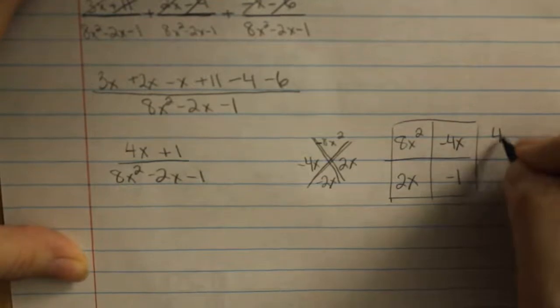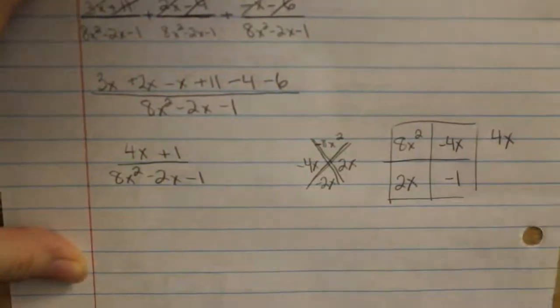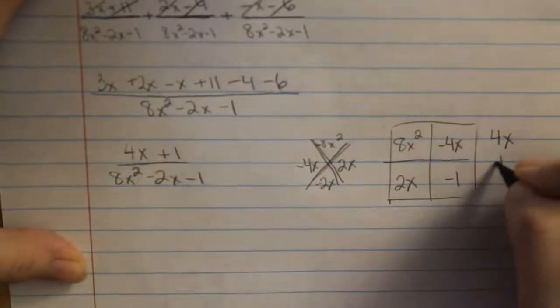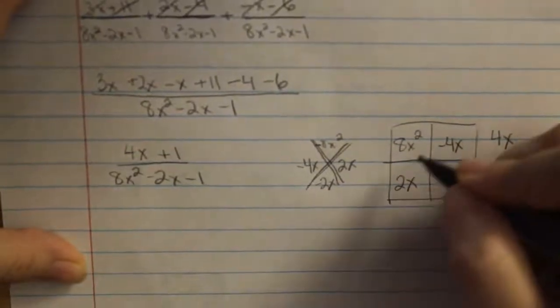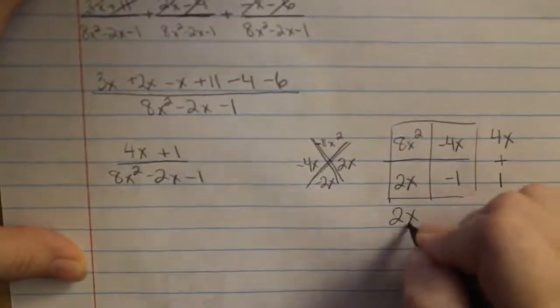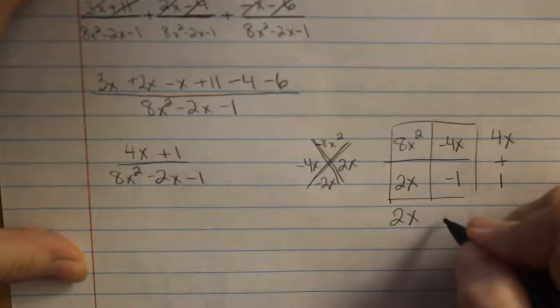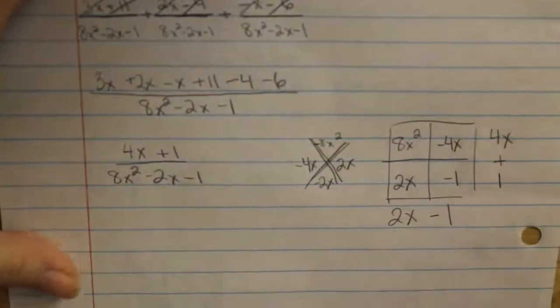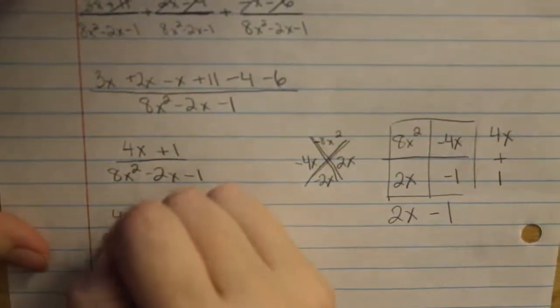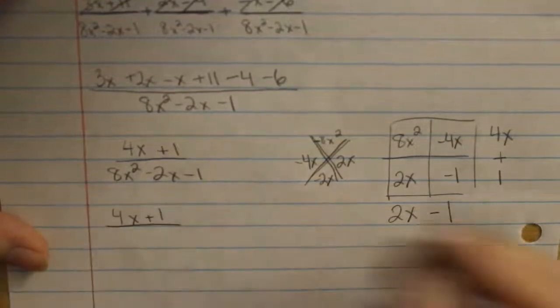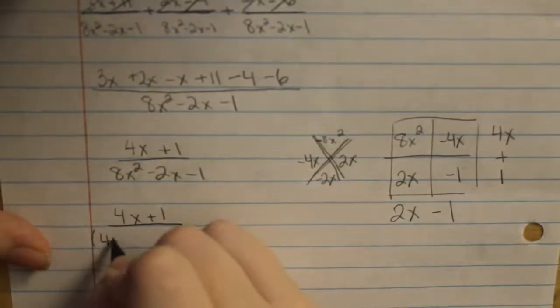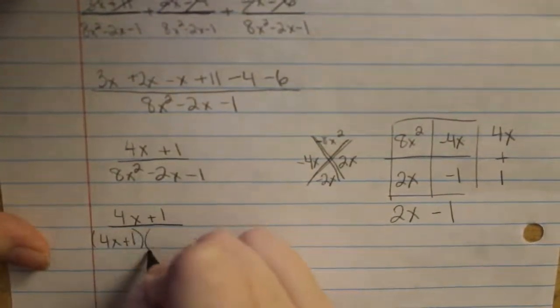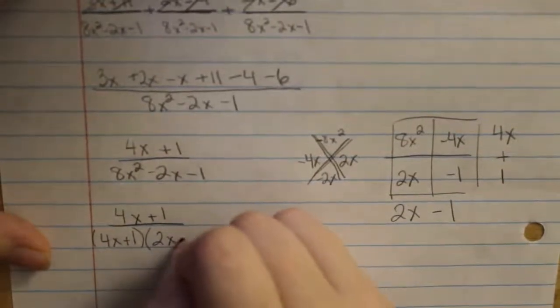These share a 4x in common, and these share just simply a 1 in common. These share a 2x in common, and these share a negative 1 in common. So this is going to be 4x plus 1 on top divided by 4x plus 1 times 2x minus 1.